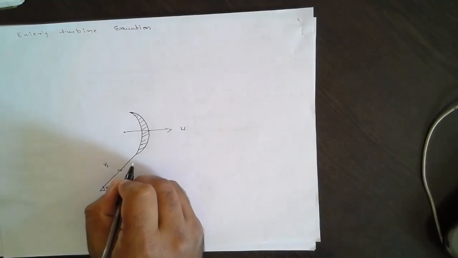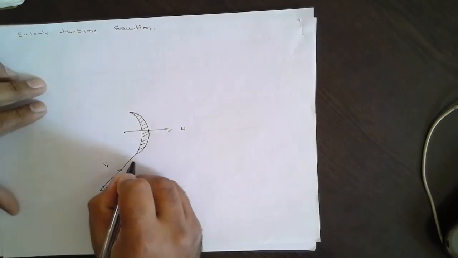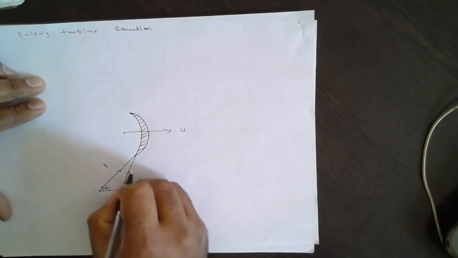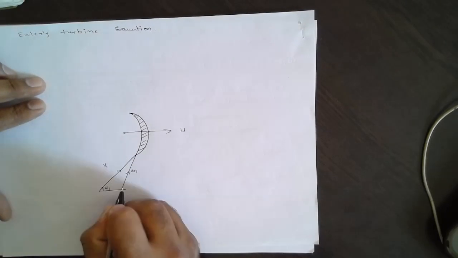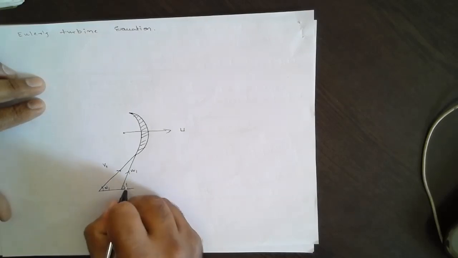And we consider the relative velocity VR1 at the inlet with respect to the absolute velocity V1, and the blade angle we call beta 1.